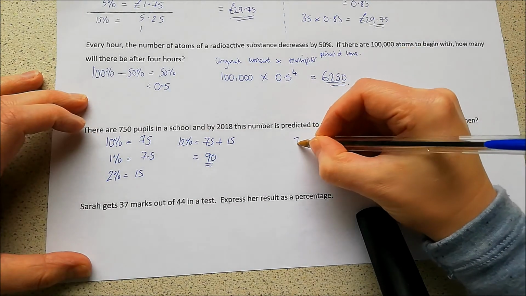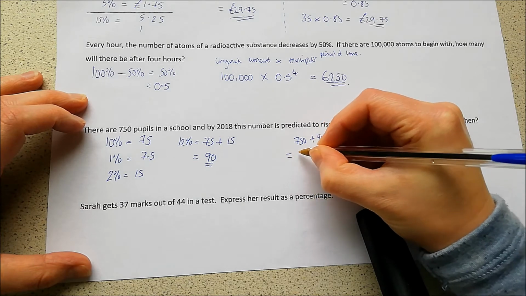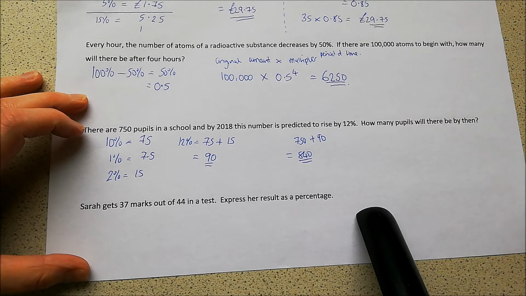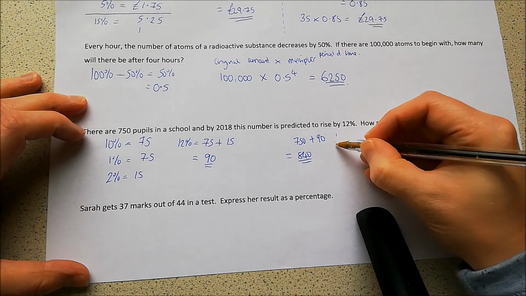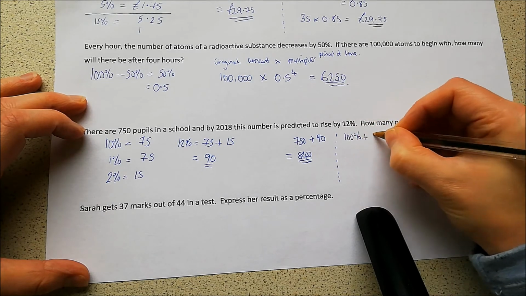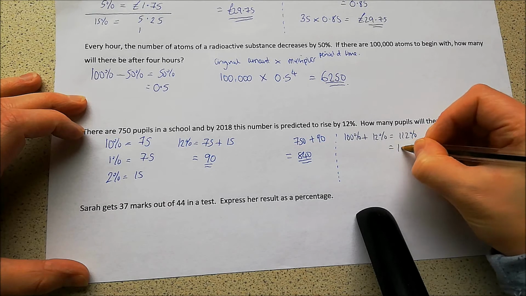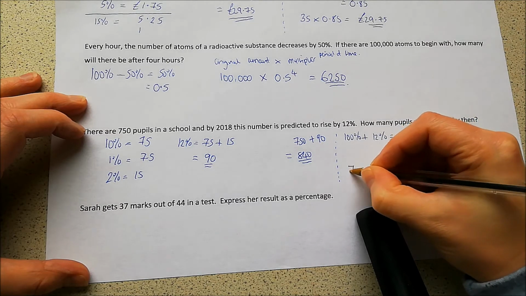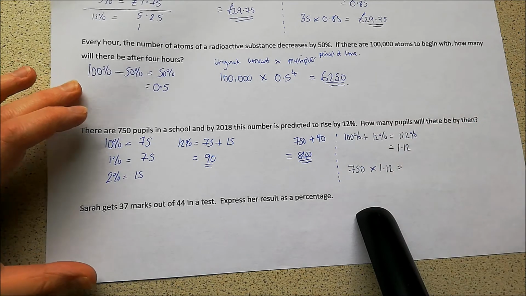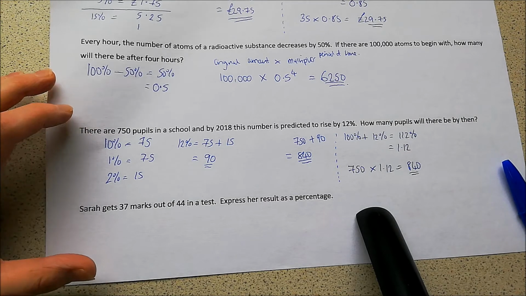And then 750 plus 90 would equal 840, would be the new amount. And that's without a calculator. If you wanted it with a calculator, then 100% plus 12% equals 112%, which is 1.12. And 750 times 1.12 would give us the same 840 pupils as before.